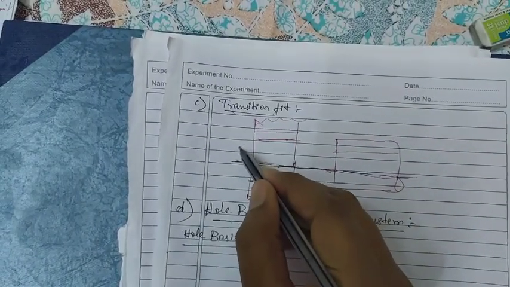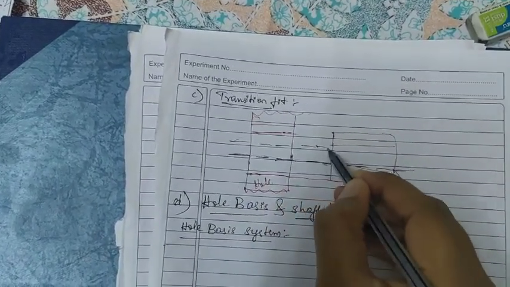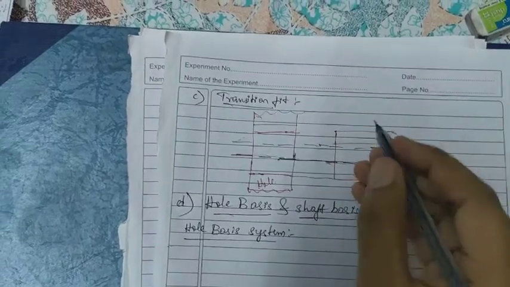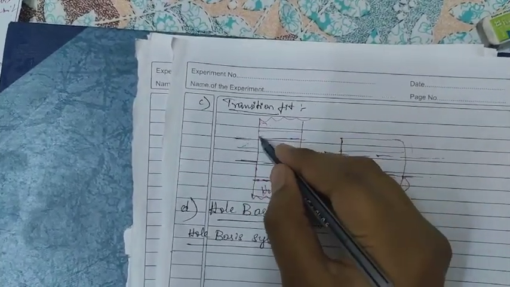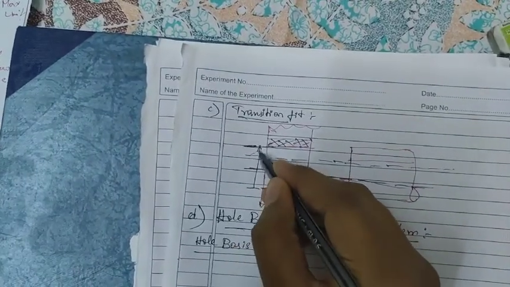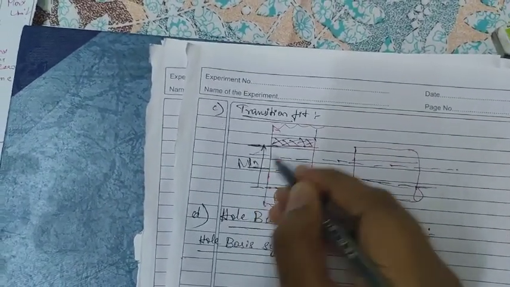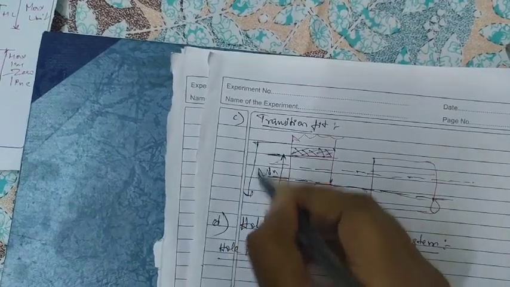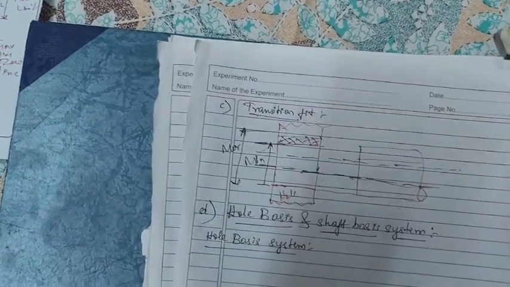So now we will draw the basic line, that is the zero line, sorry. So this is the minimum limit and this is the maximum.